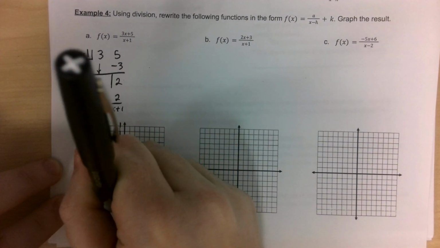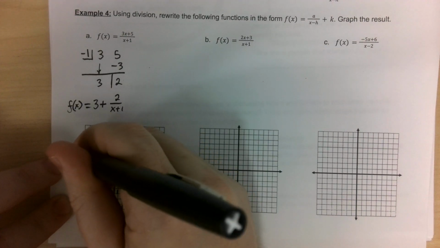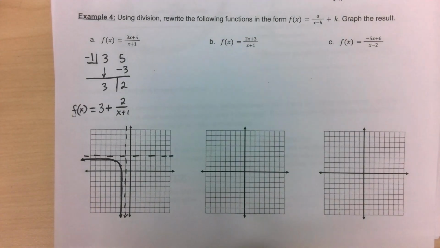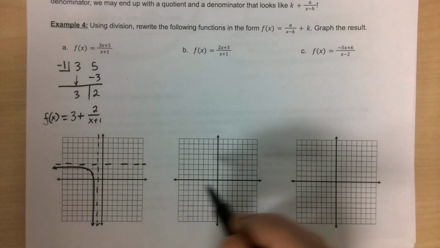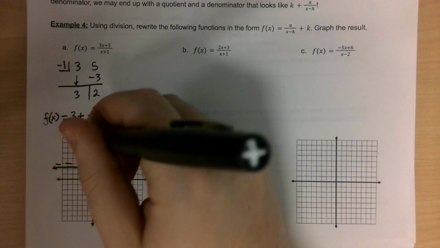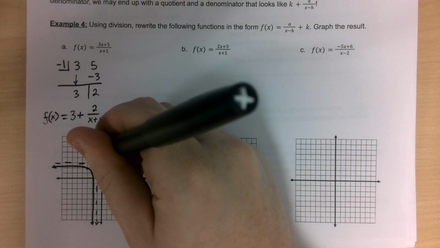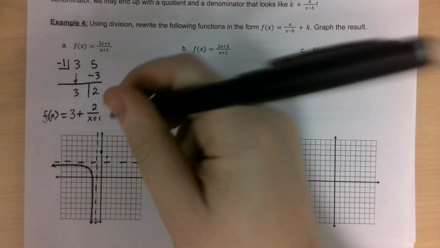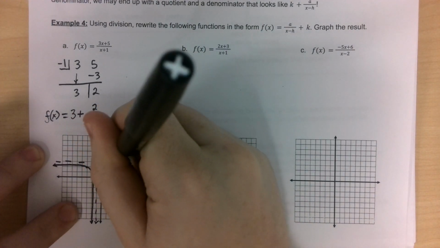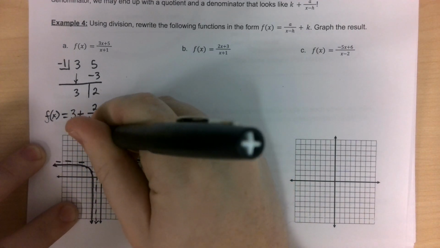As a reminder, there's no hole because nothing looks like it's going to cancel out here. In some later problems, you might have to check. And over on the right side, if you plug in 0, you get 5. So right up here. If you plug in 1, you get 4. So we can graph this branch like this. Done.